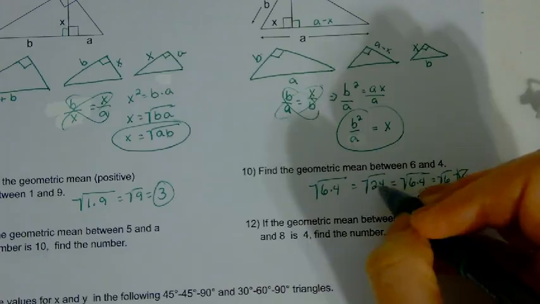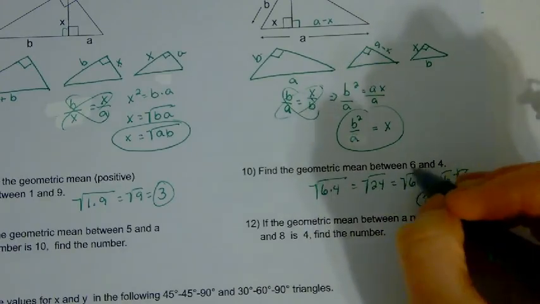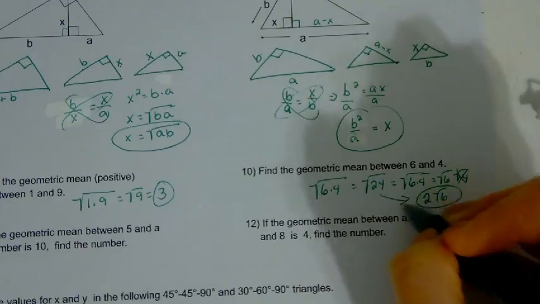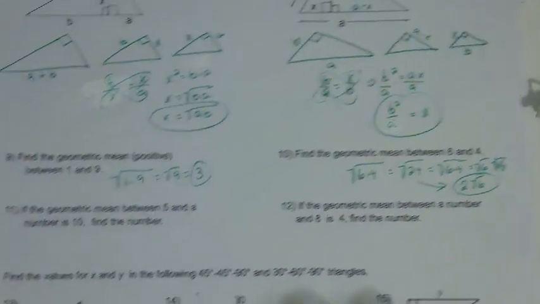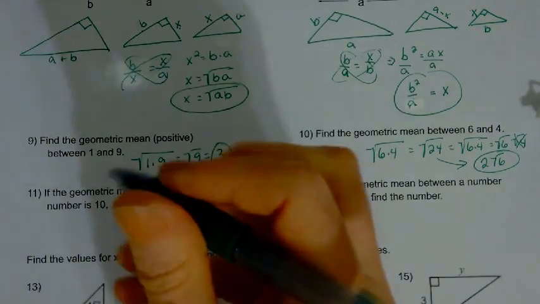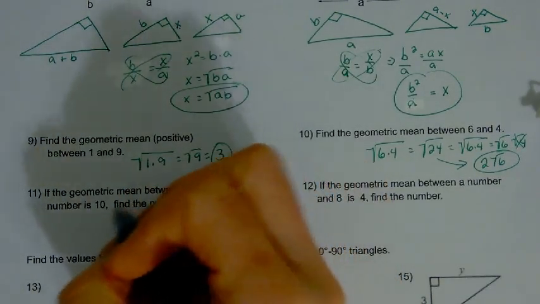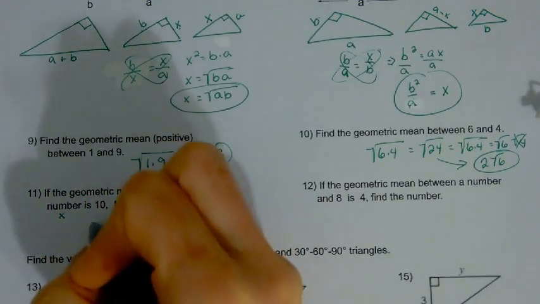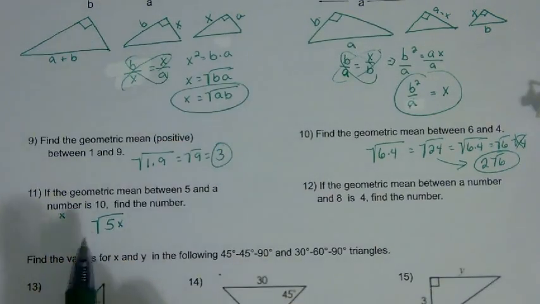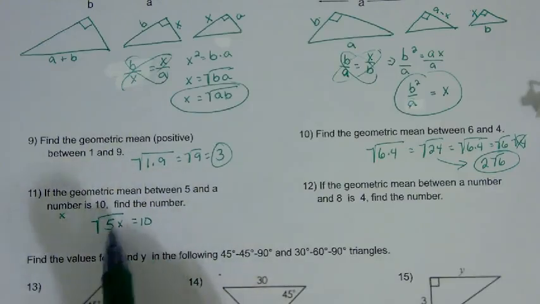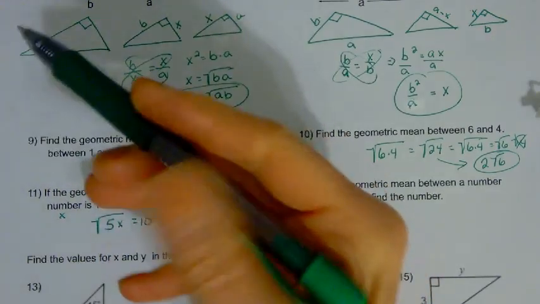Okay, if the geometric mean between 5 and a number is 10, find the number. Okay, so between 5 and a number, let's call the number X. So the geometric mean between 5 and X means take the square root of 5 times X. And that answer is going to be 10. So you take 5 and that number and then take the square root of it. Alright, so that's going to equal 10. To find X, let's square both sides.